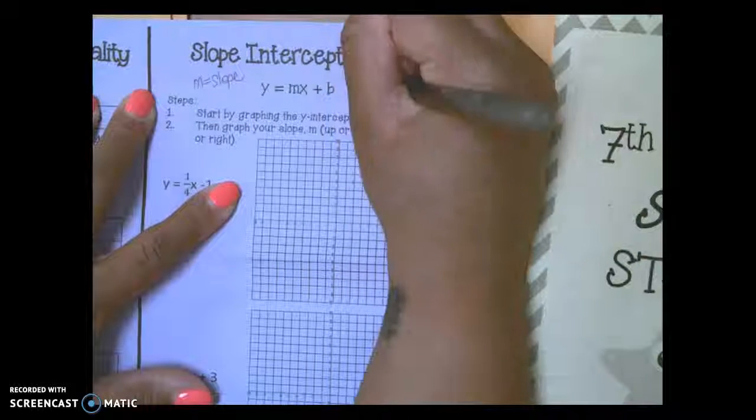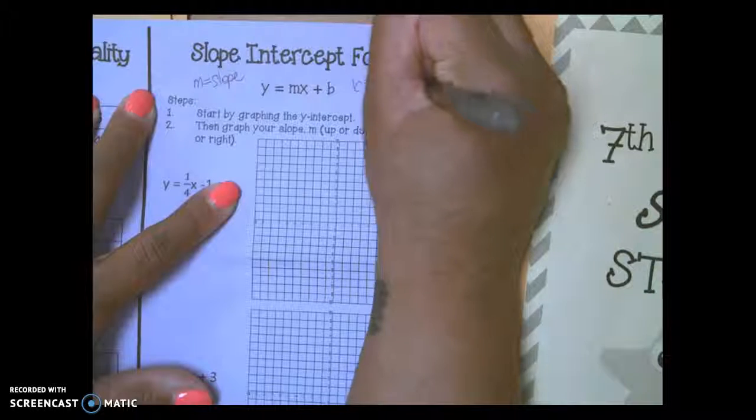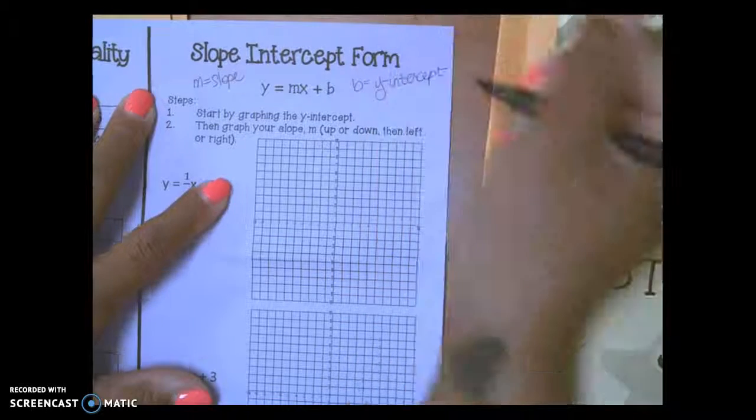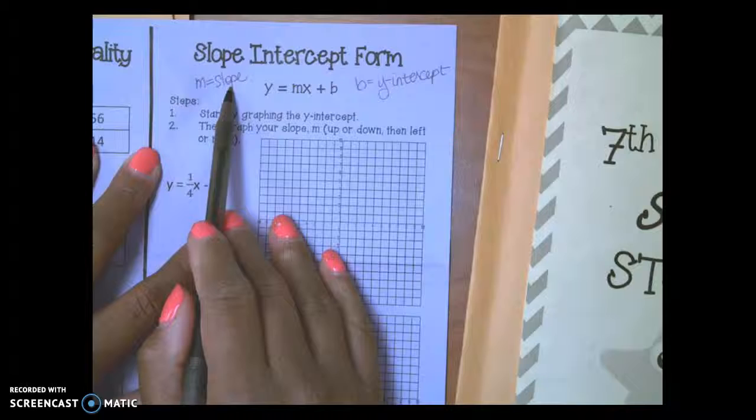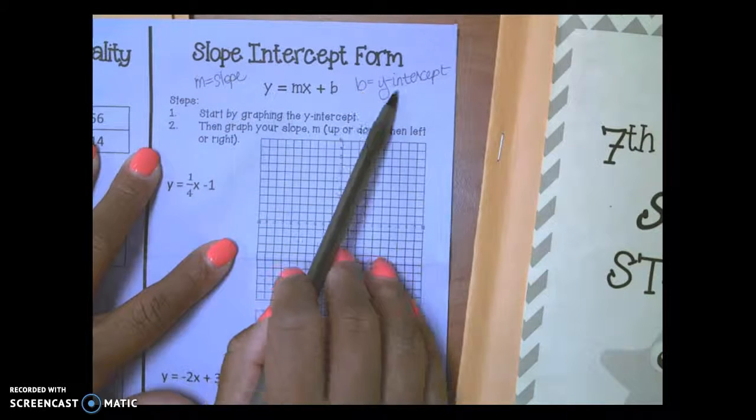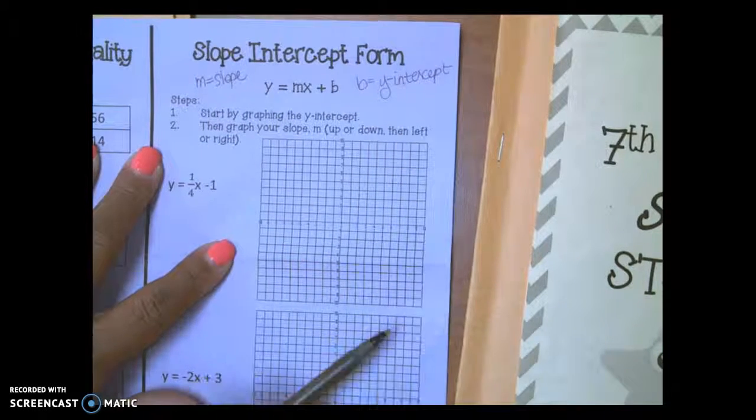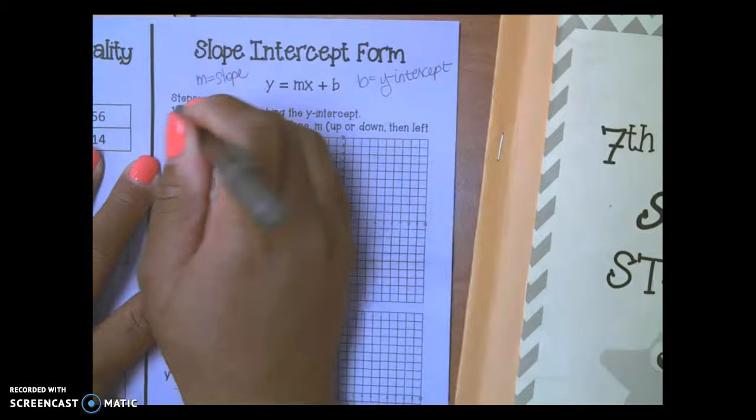Your y-intercept. Good. There's no m in slope. Sorry. There's also no b in y-intercept, but that's beside the point. So these steps I want you to disregard.